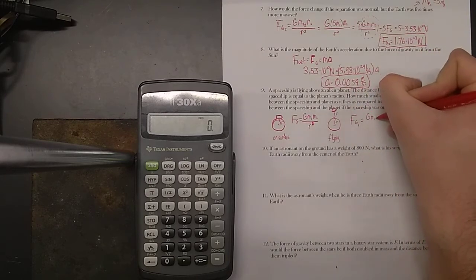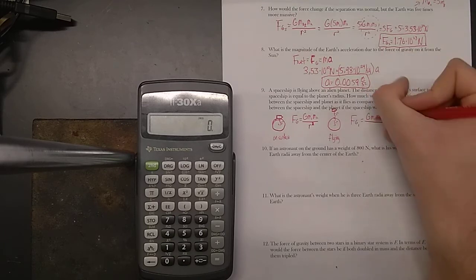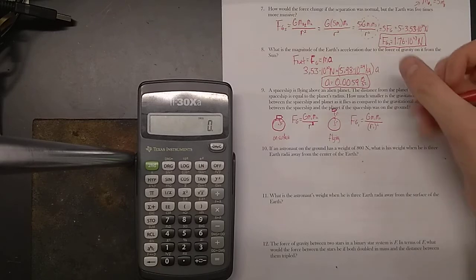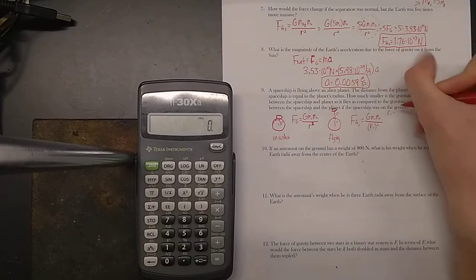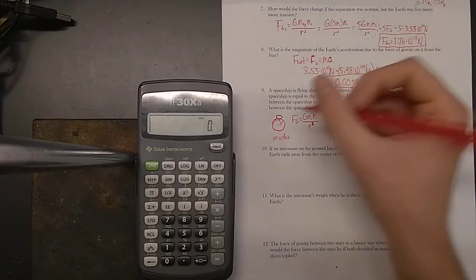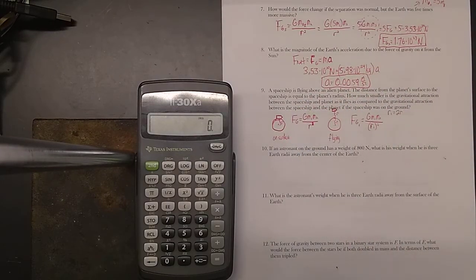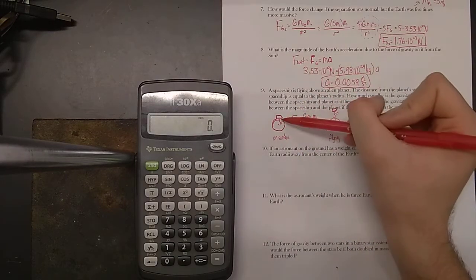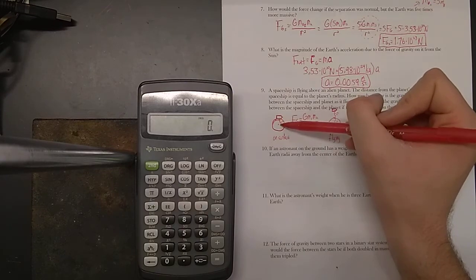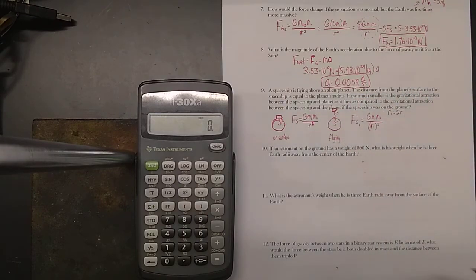The mass didn't change, the universal gravitational constant didn't change. What changed was the distance of separation. I keep saying radius, I should be saying distance between the centers. The original distance between the centers is simply the radius of the planet. That's why I keep mixing up radius.